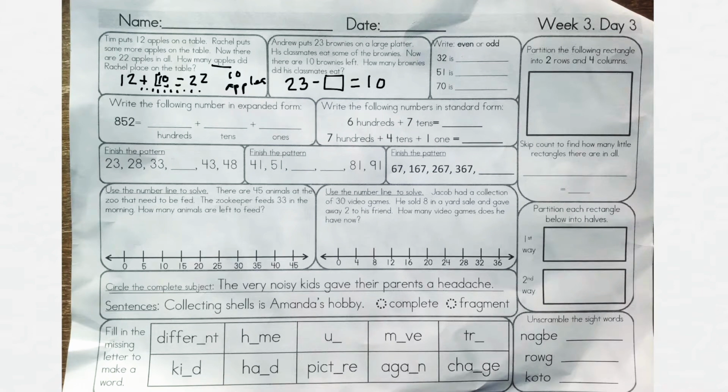So we have 23 minus something equals 10. Well, I know 10 plus 10 is 20. That almost gets me to 23. So I would need 3 more to get back to 23. If I add 10 and 13 back together, I get 23. So 23 minus 13 has got to be 10.